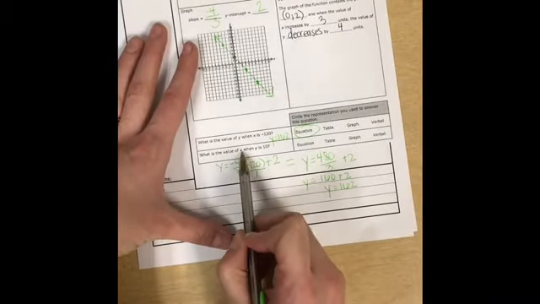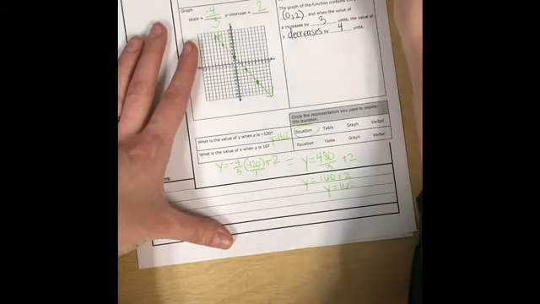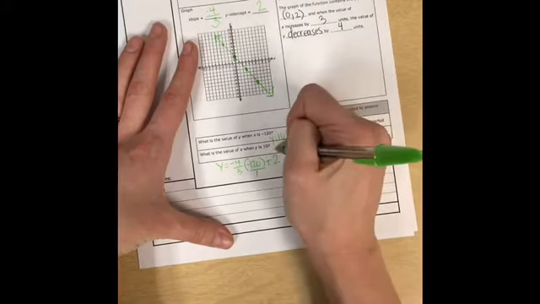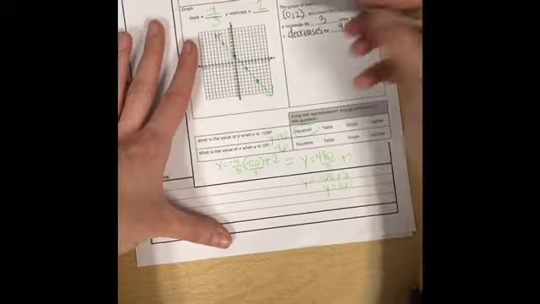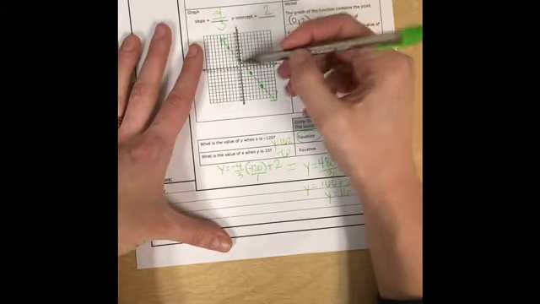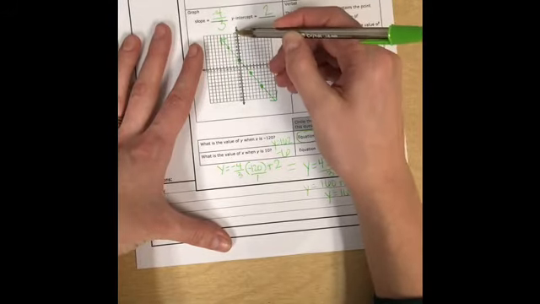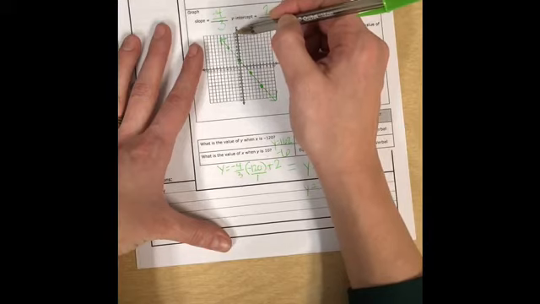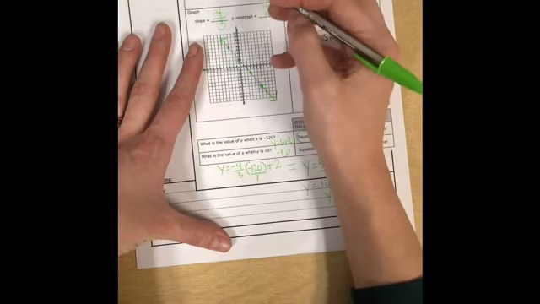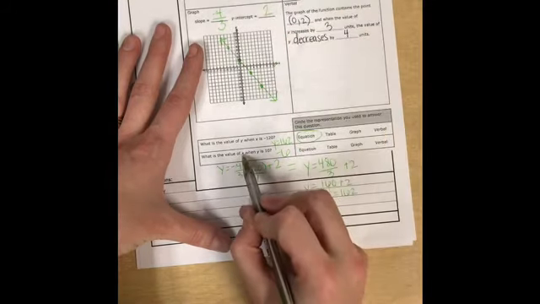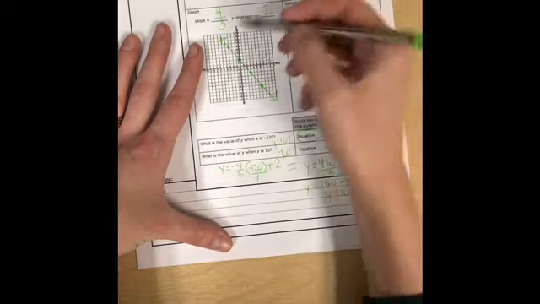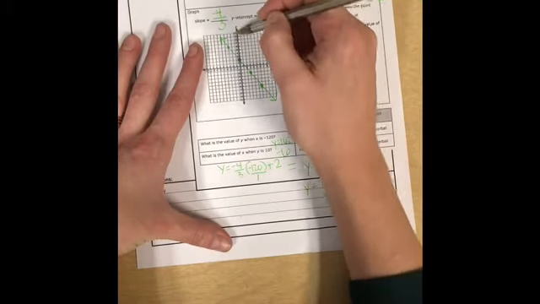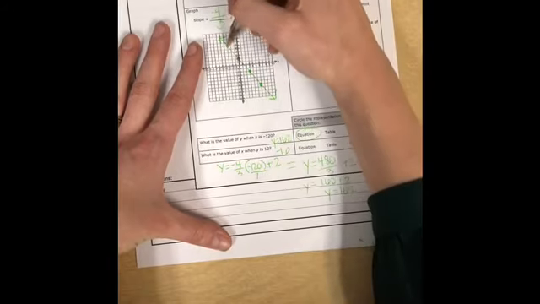What is the value of x when y is 10? Well, when my y is 10, my value of x is -6. I could maybe also find it here. Sorry, when I have 10, my y is going to be over here. So maybe if I would have kept my thing going, I would have noticed that that's at a -6.